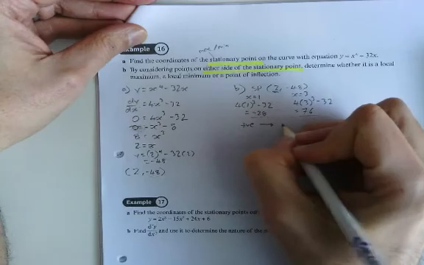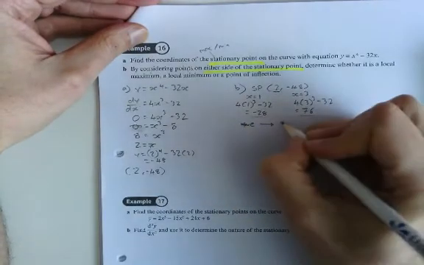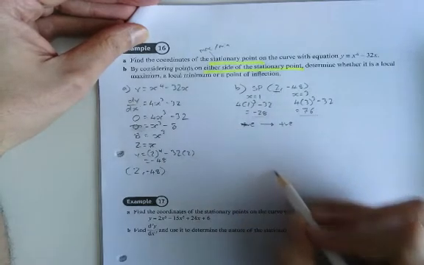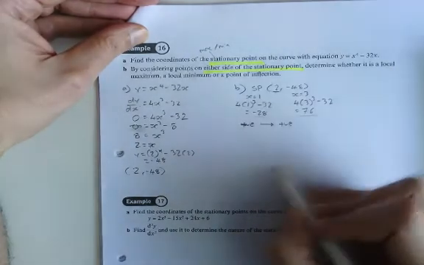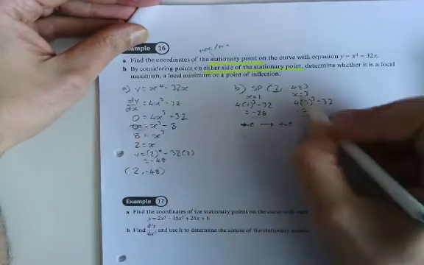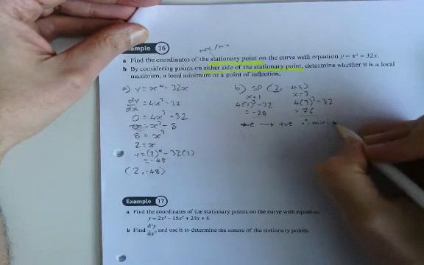We've gone from negative to positive, which means that the gradient must have gone from coming down this way to now going up that way. So it must have been a minimum point.